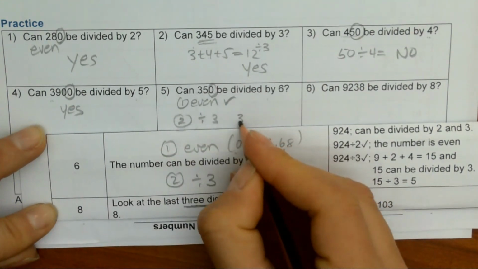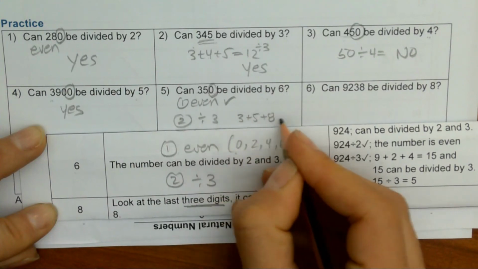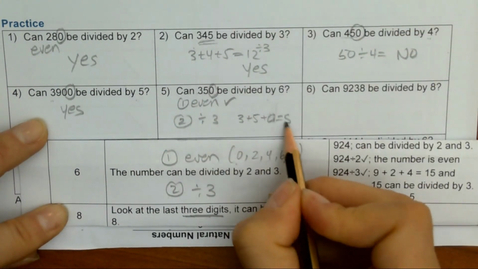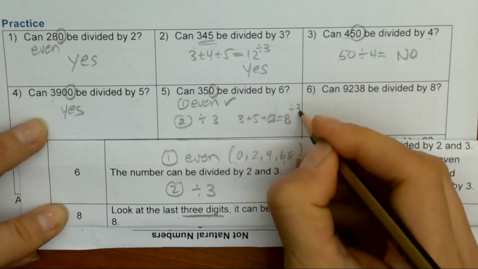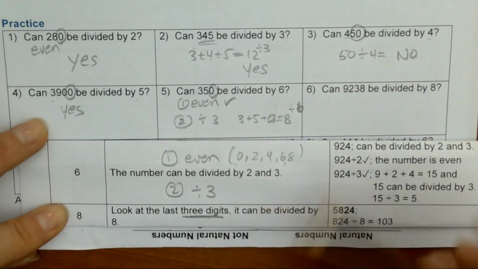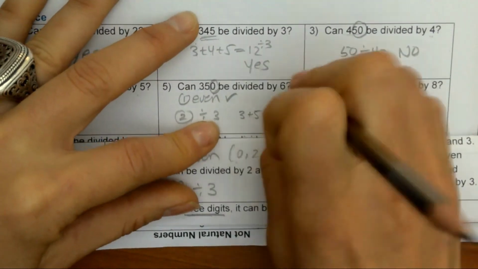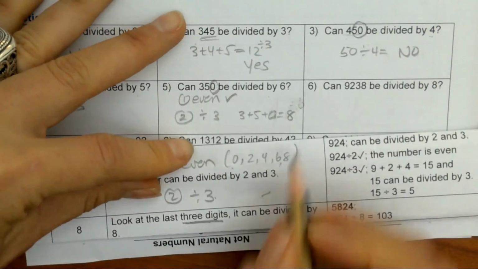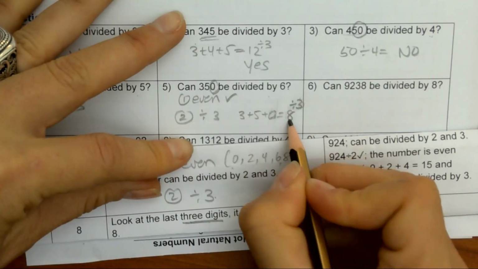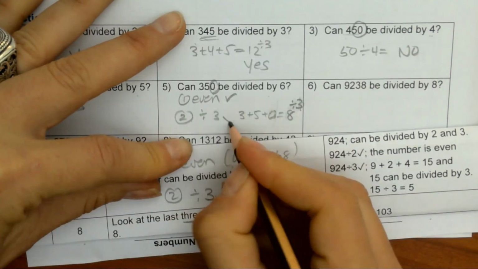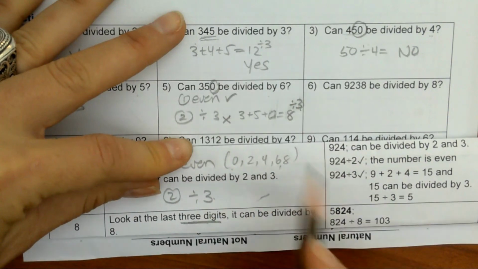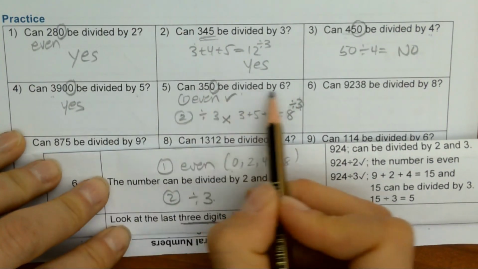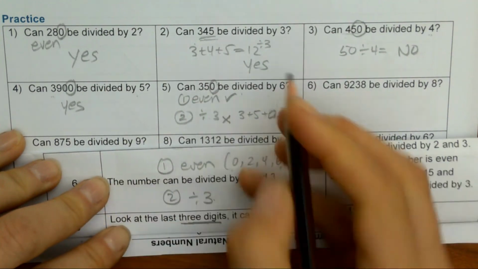3 plus 5 plus 8, plus 0, plus 0 equals 16. Nope, sorry, let's start again. That's 16, and it must be divisible by 3. So is 16 divisible by 3? No. So because this is true and this is false, it's not divisible by 6. You have to have both of them true. So no.